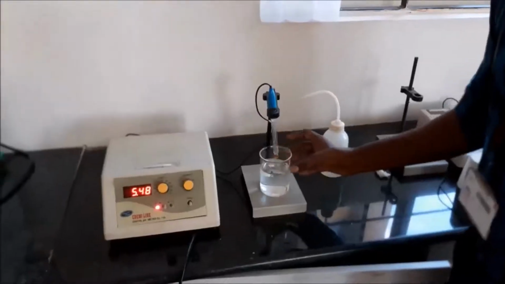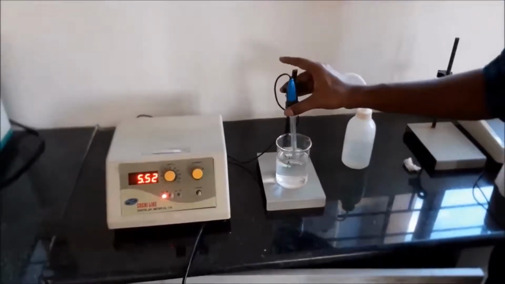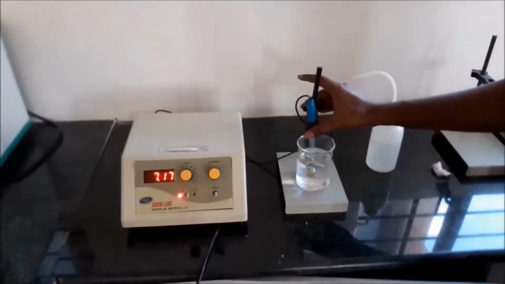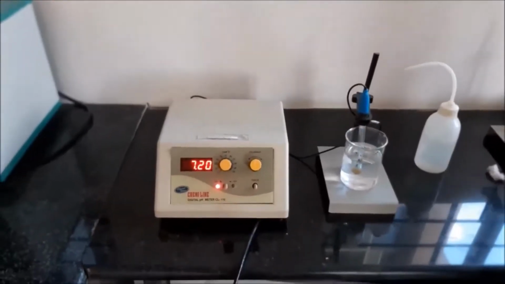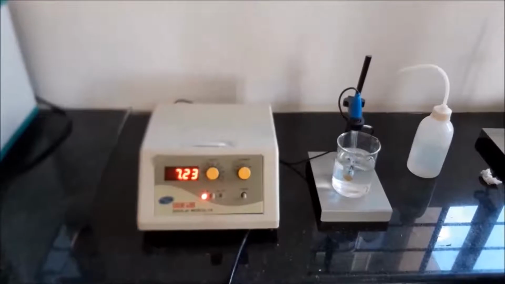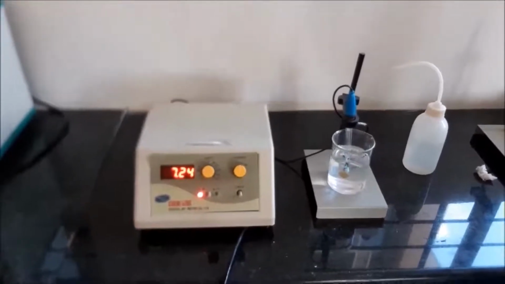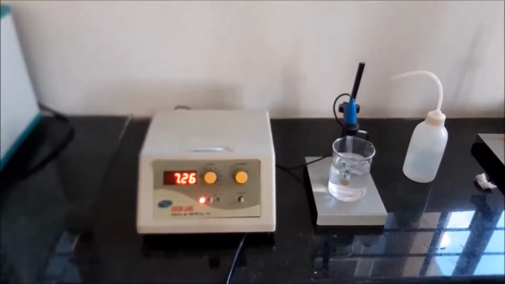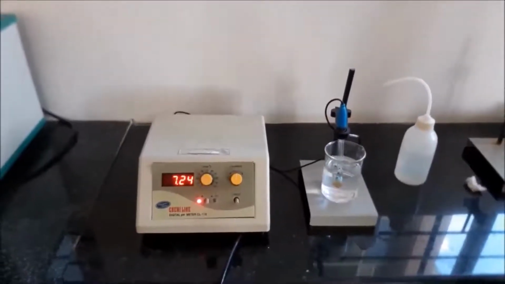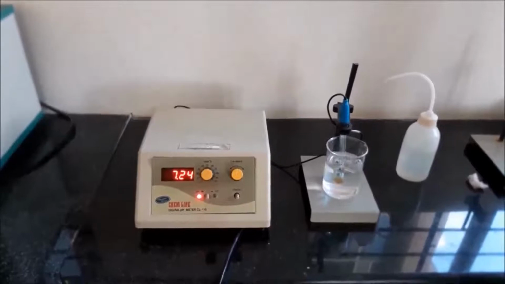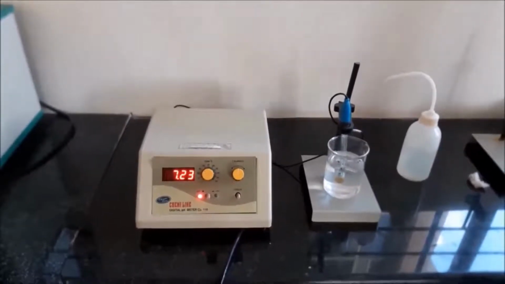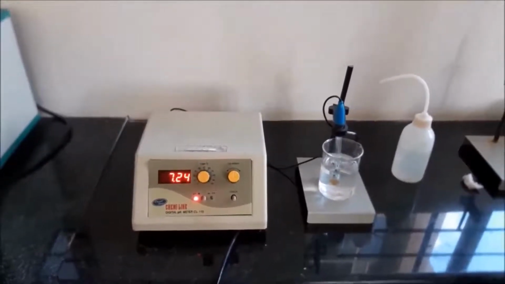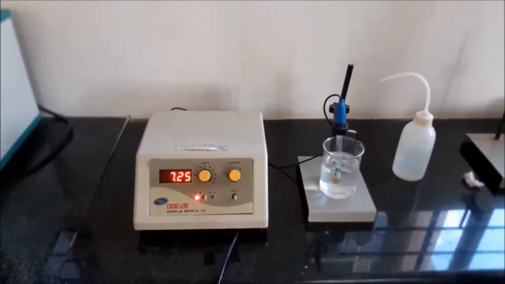The tap water is taken in a beaker and the electrode is immersed, and the pH value of the tap water is noted from the pH meter. A couple of seconds is needed to be waited, and then the reading is to be noted. The reading is 7.24 approximately.